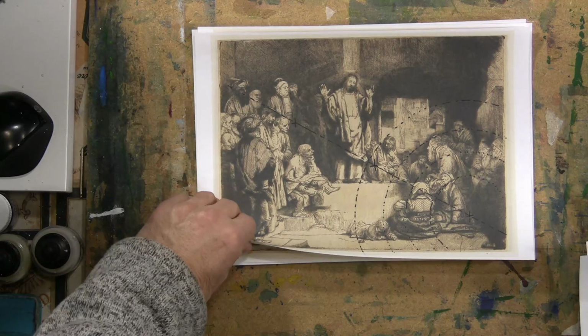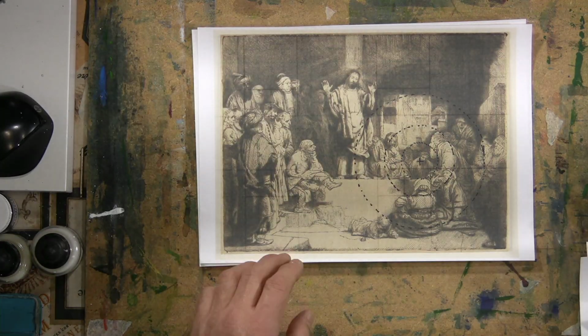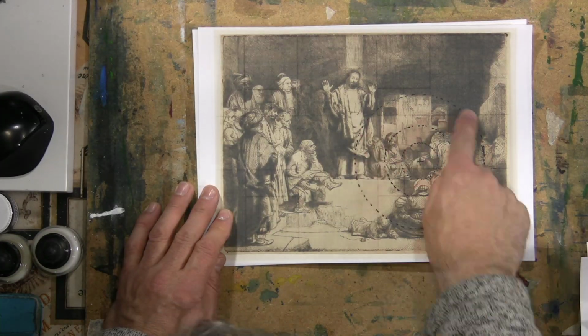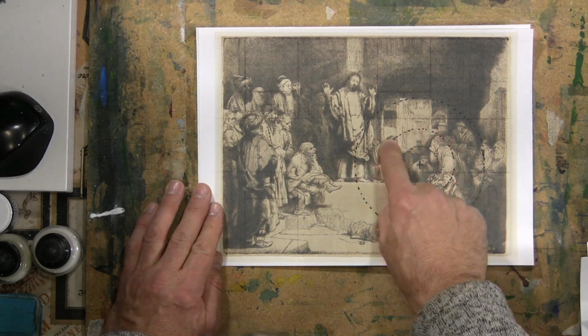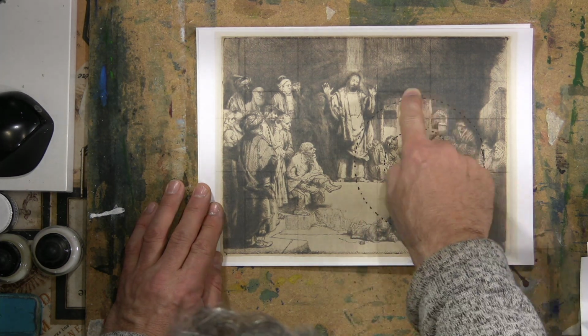Let's have a look at another. Within this area, there seems to be some circulating movement. So I placed another dot in the center there and plotted some additional lines round.